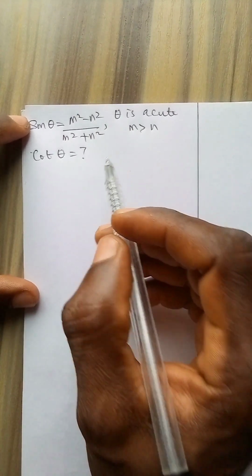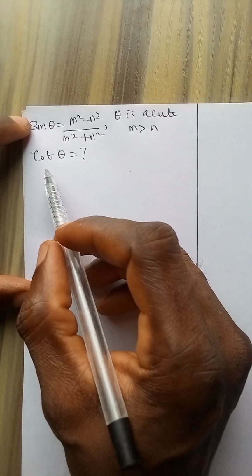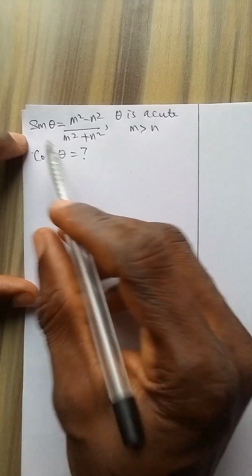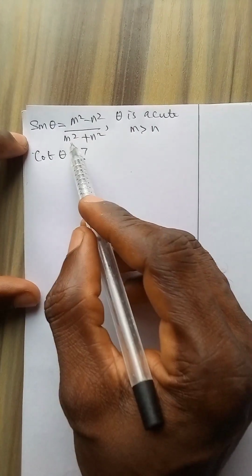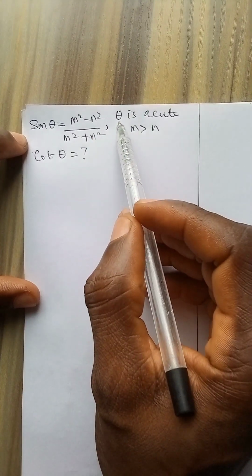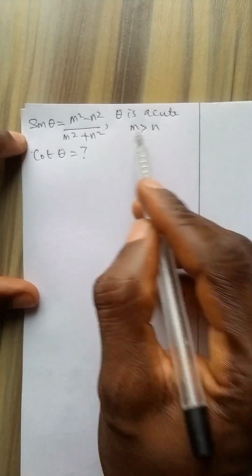In this video, we are required to find an expression for cos theta provided that sin theta is equal to m squared minus n squared over m squared plus n squared, and theta is acute and m is greater than n.